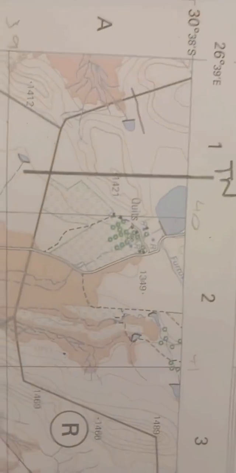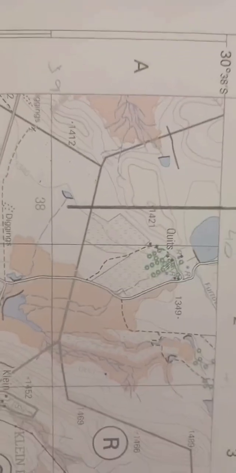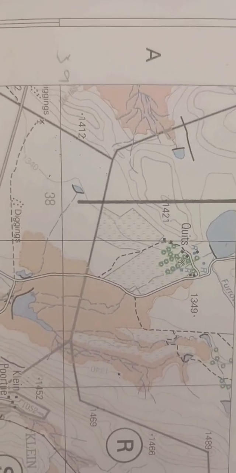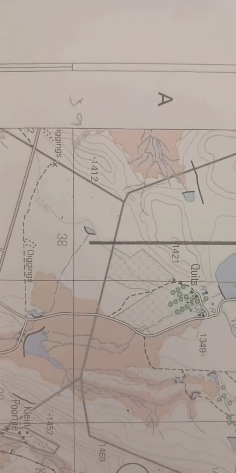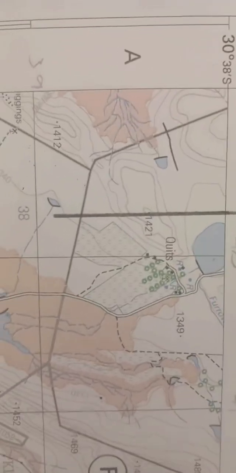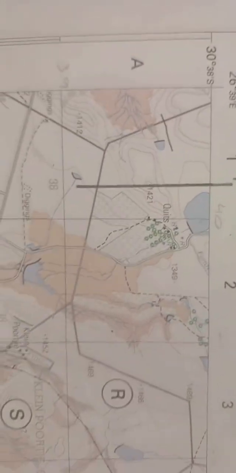So I have drawn a line that passes through our spot height 1421. This is the from part. We are measuring the true bearing of spot height 1412 in block A1 from spot height 1421 in block A1. That's what we are doing. So I have identified the from.